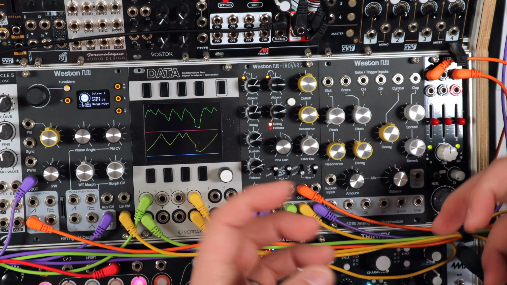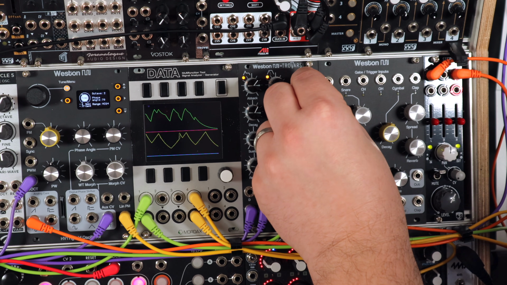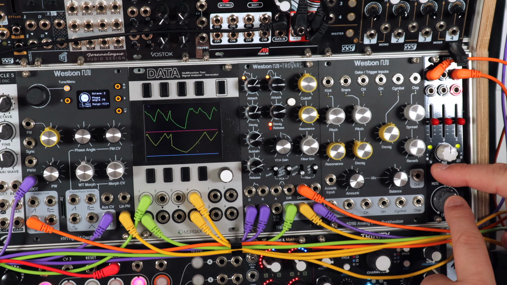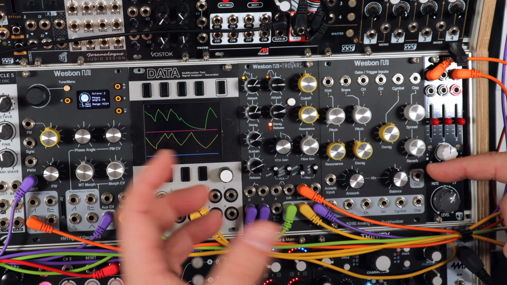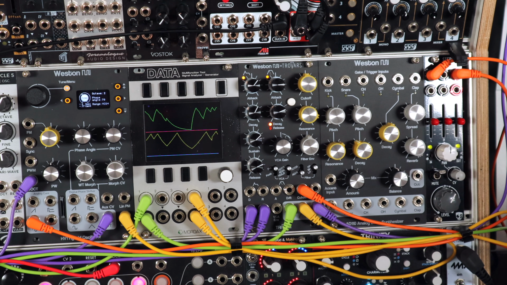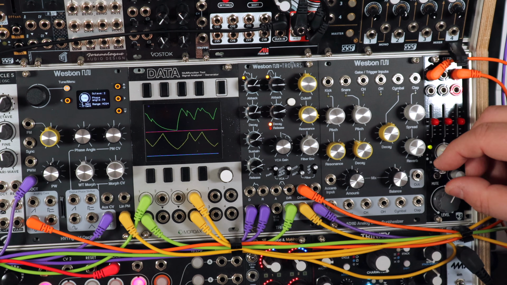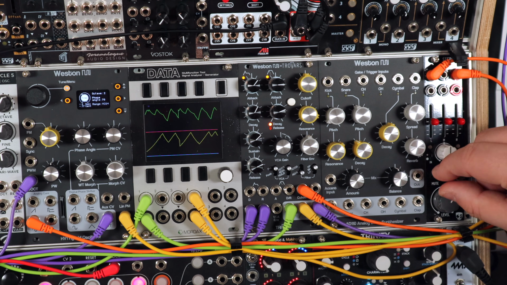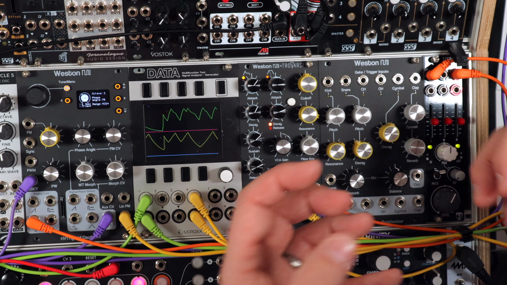We get that sub-audio kind of imparting itself in the low end. If I just pull that cable or say mute it here, listen to how that tone changes. Because it's locked in an octave lower, it's clean musical audio rate modulation. But there's still that bit of grit and life and interest to it.